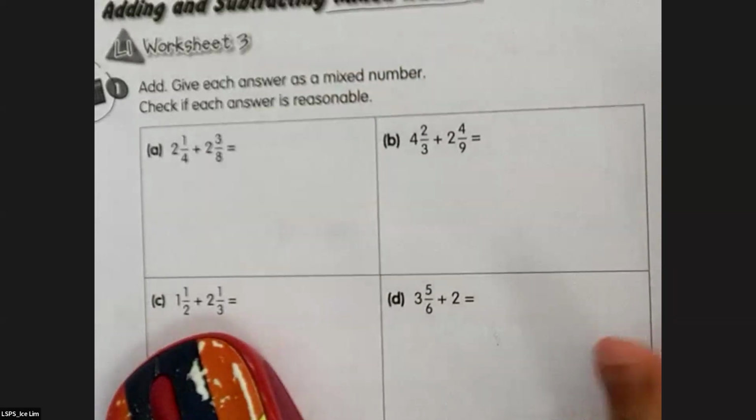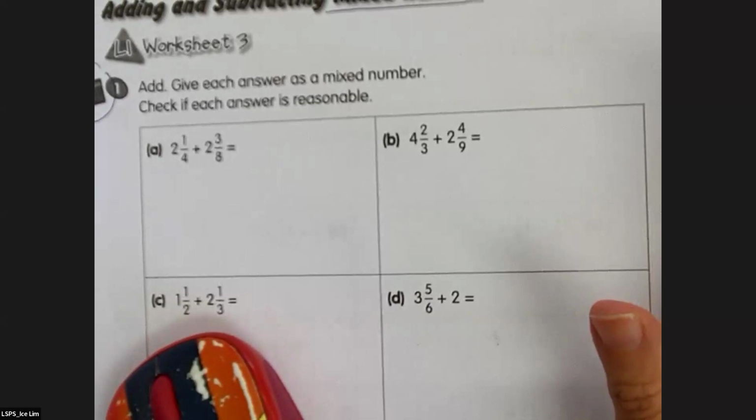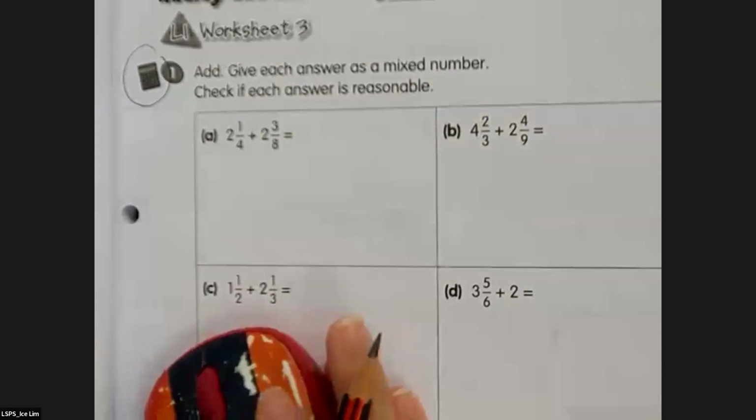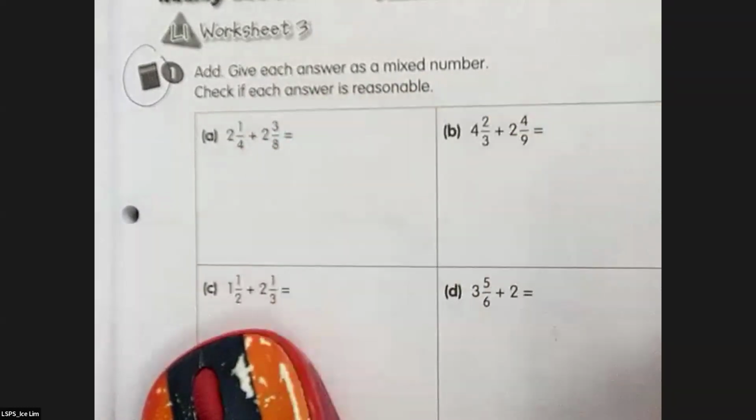Now, everybody, you have a task today. I don't need you to fill any of these up. If you're done, good for you. What I need you to be able to do is, because tomorrow I'm going to ask you to take a picture and then share on Class Dojo, I want you to be able to show how you press these numbers in the calculator.